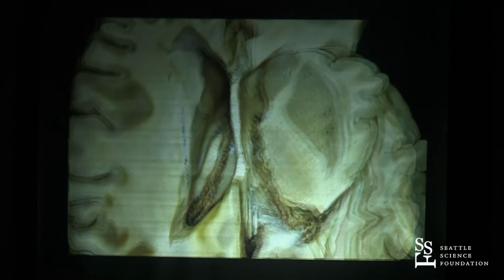The internal capsule is subdivided into 5 segments. It has one anterior limb, a genu, a posterior limb, and a retrolenticular segment, and a sublenticular segment that we cannot see here, but it's underneath the lentiform nucleus.